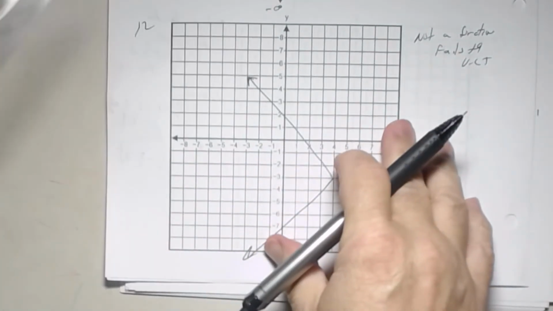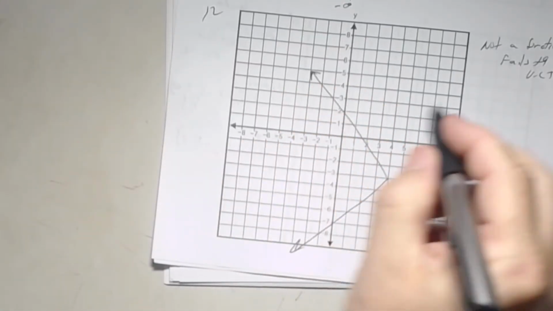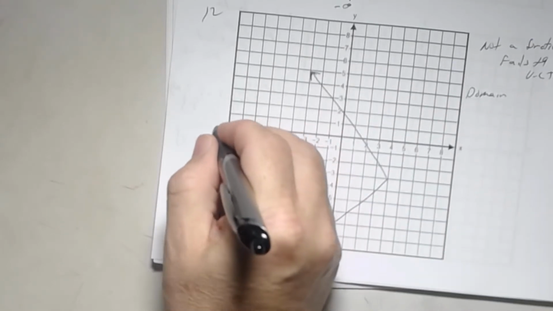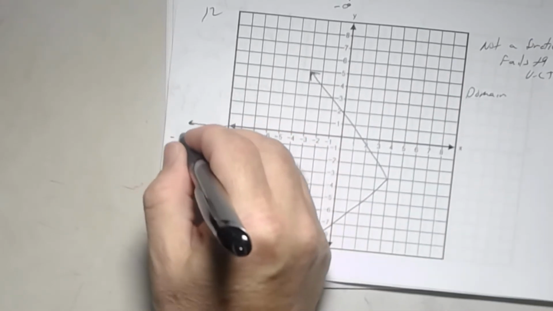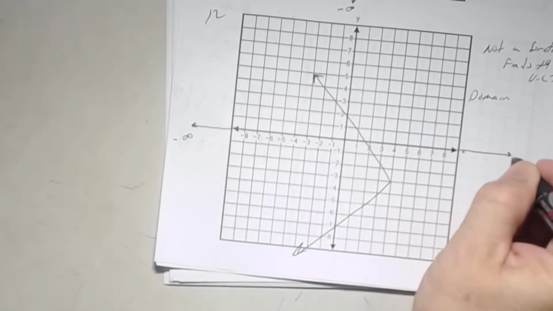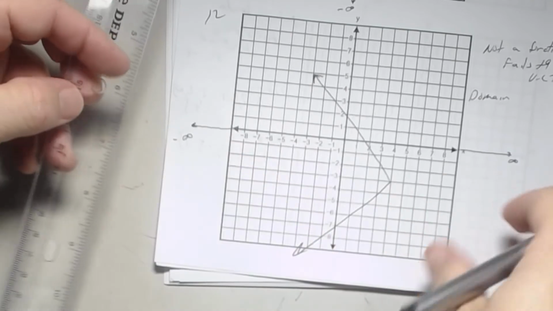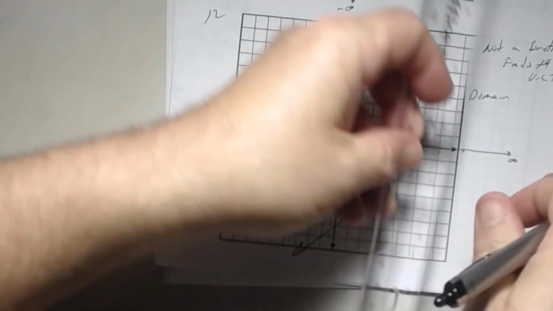All right. Now let's talk about domain and range. So let's talk about domain first. So I'm going to extend the x-axis at negative infinity. Extend it this way, positive infinity. And you always go from left to right, from smallest to largest. So from negative infinity to infinity.